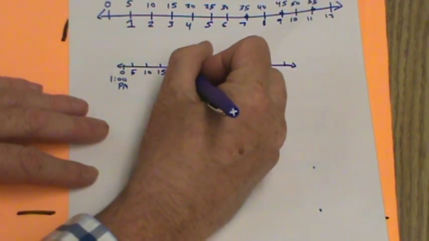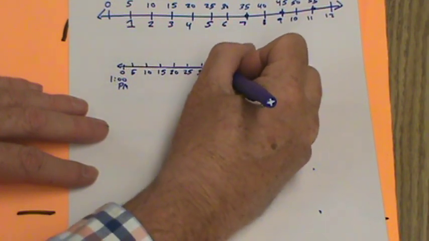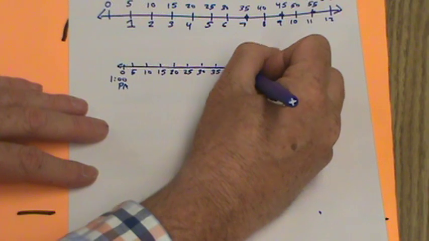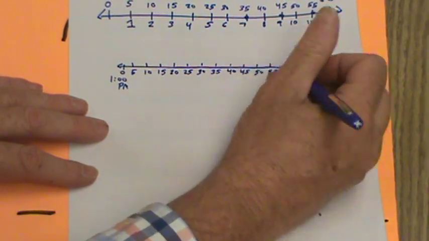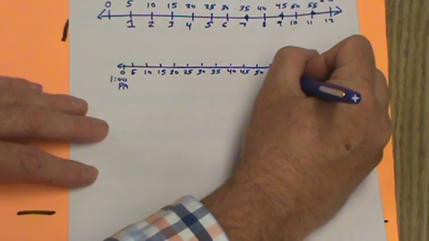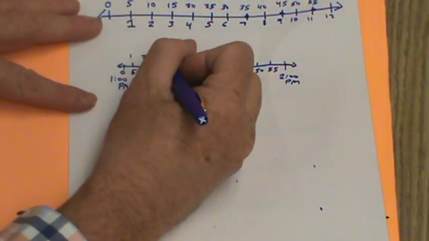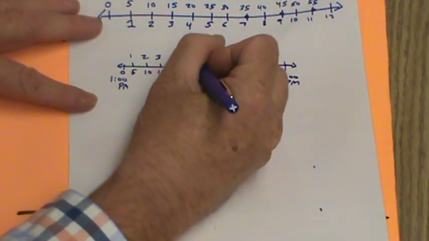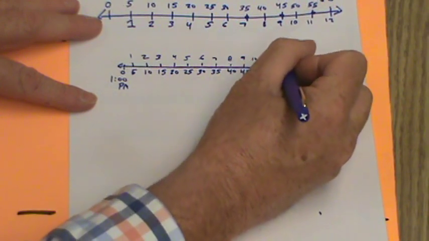20, 25, 30, 35, 40, 45, 50, 55, and then what becomes here? We don't do 60. What happens is this becomes 2 o'clock p.m. And then on the clock face, we'd have 1, 2, 3, 4, 5, 6, 7, 8, 9, 10, 11, 12.